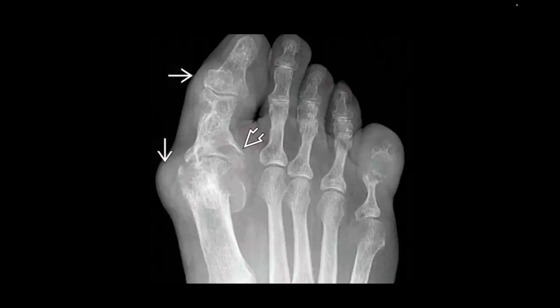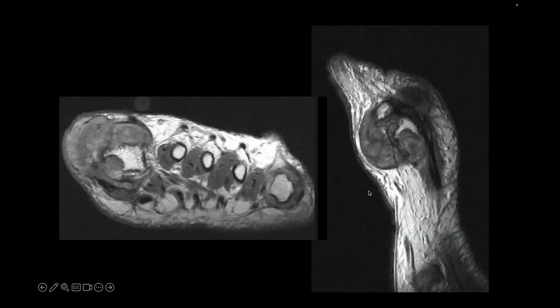And again, this is a more advanced case of soft tissue mineralization and density with these rat bite-like erosions with overhanging joint margins. There is complete destruction of these joints here, and this is presumably from gout as well.